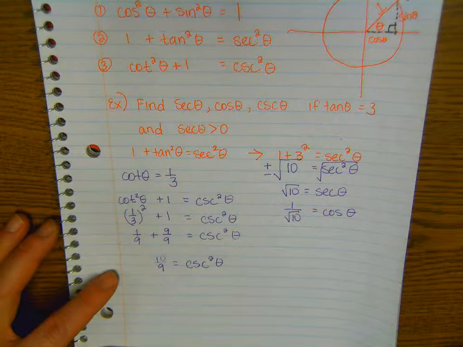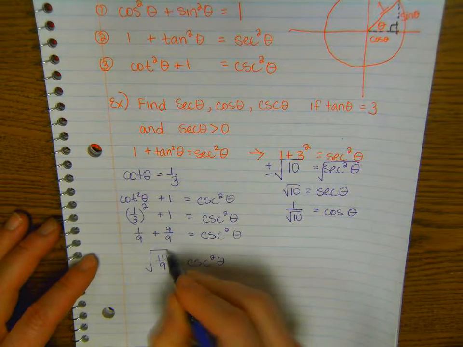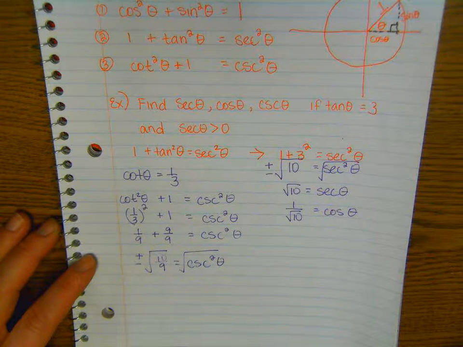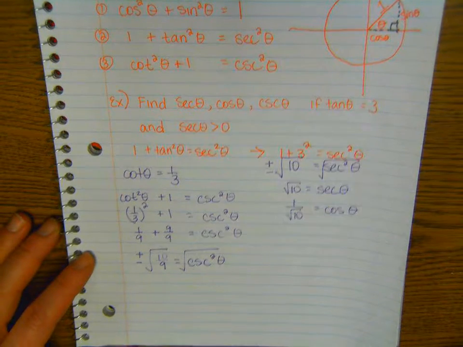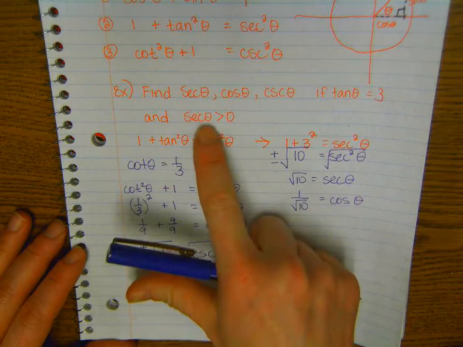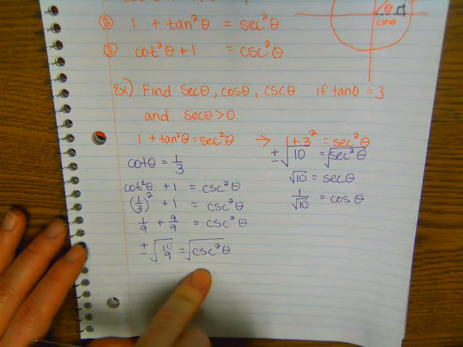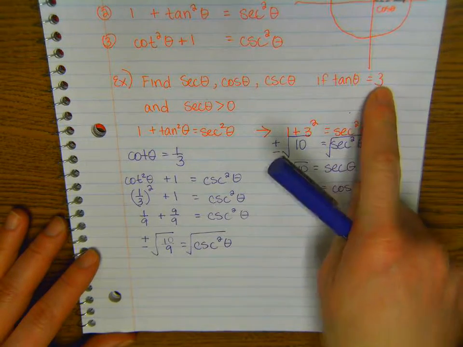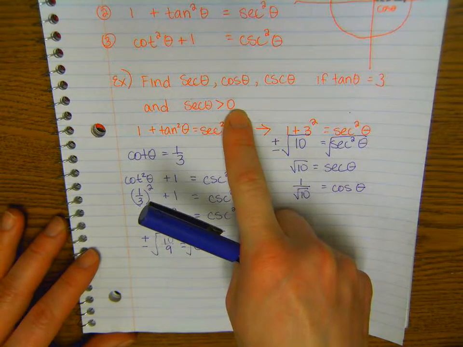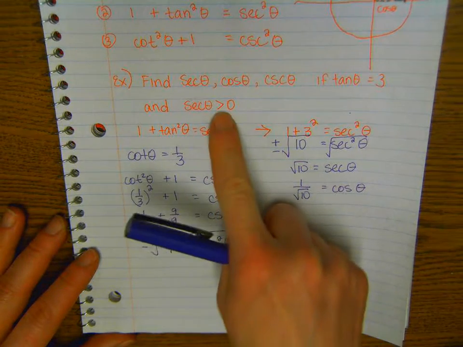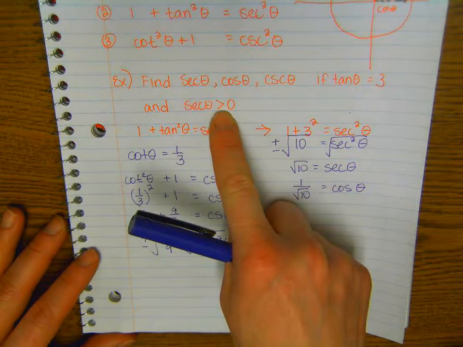All right, so I'm going to take the square root, plus or minus, of both sides. And then I'll tell you my reasoning here, okay? If these are all positive, I'm going to also pick the positive here because tangent was positive and also secant was positive. So, if secant is positive, that means cosine is positive, right?